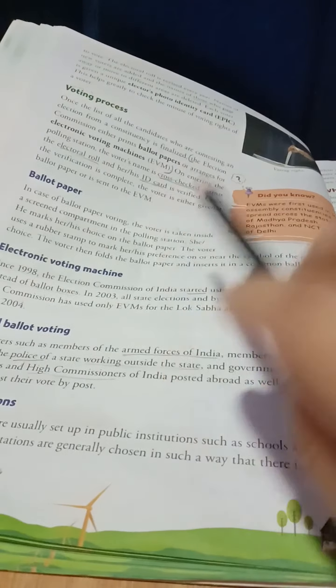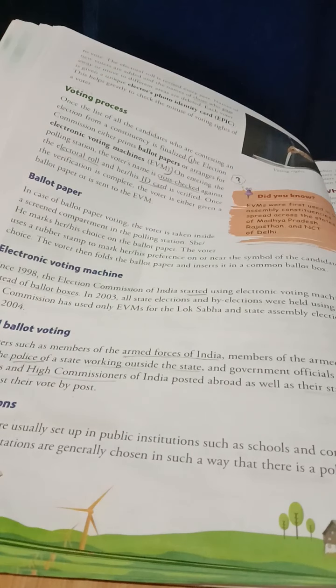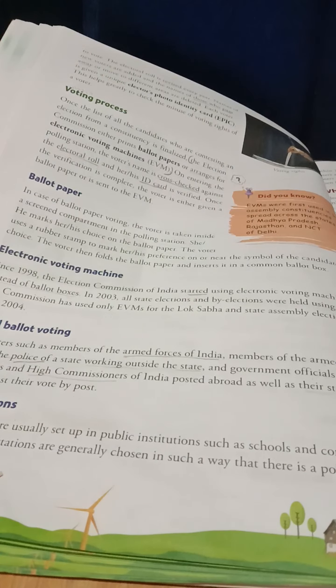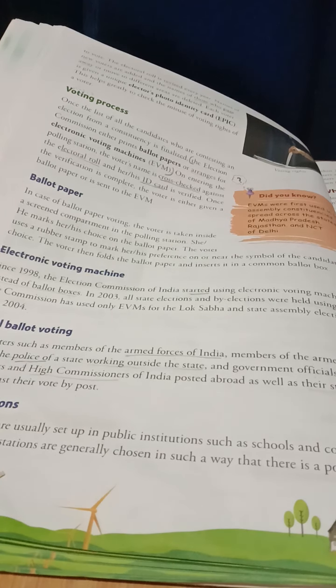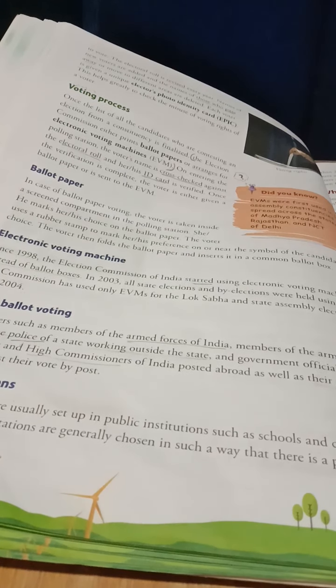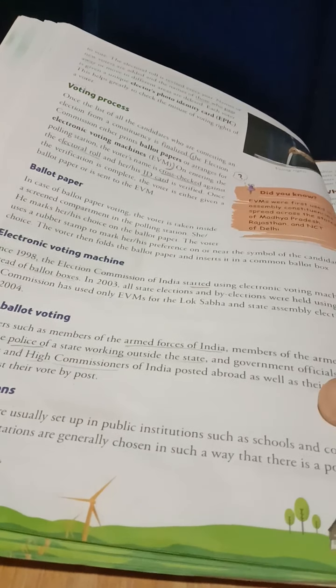Then the voter folds the paper and inserts it in a common ballot box.